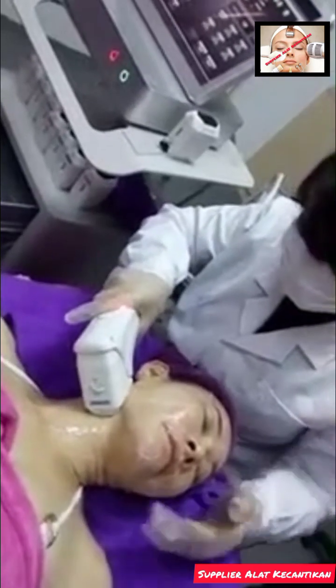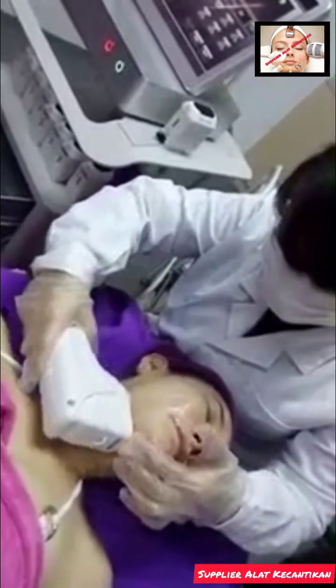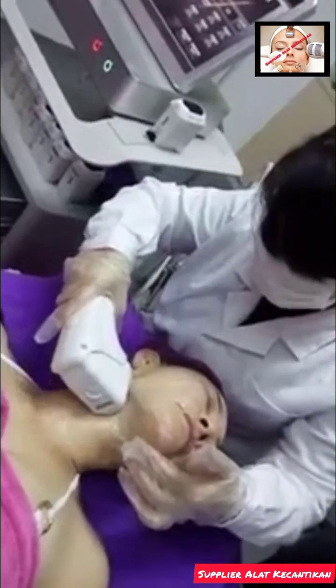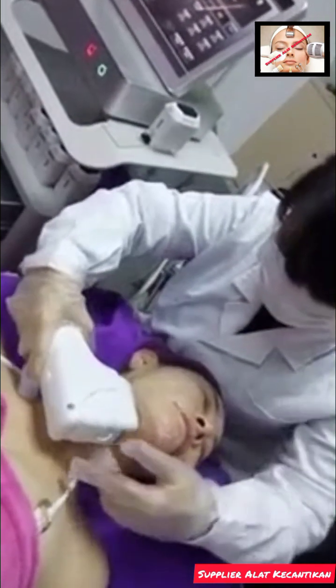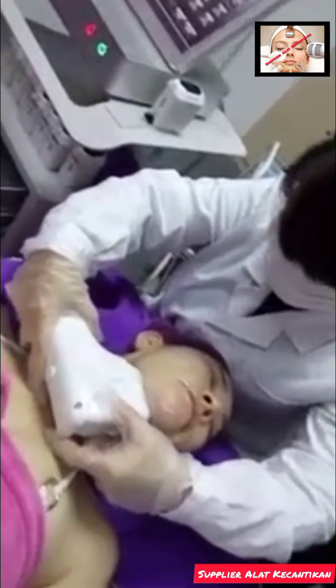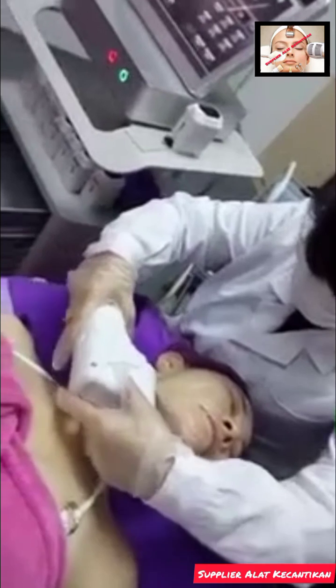We increase the power setting slightly, and now we're moving the head slowly. As you've seen, we just increased the power level, and we are moving the head.